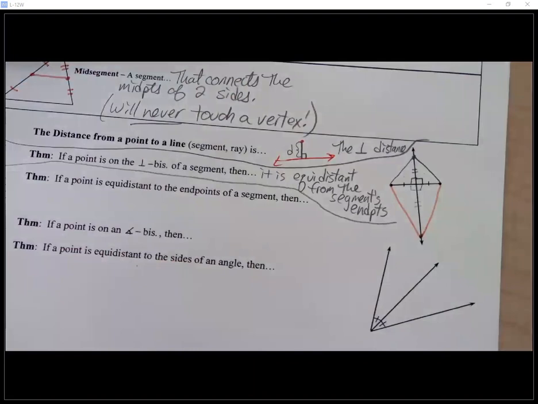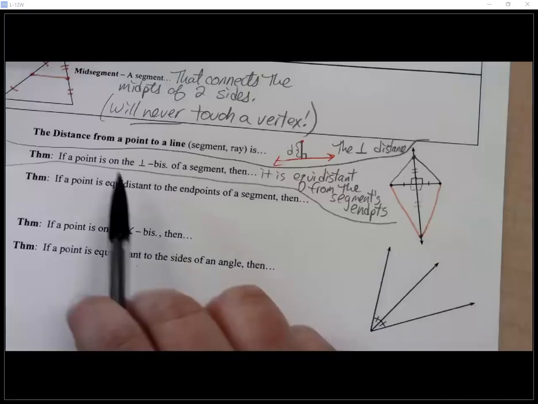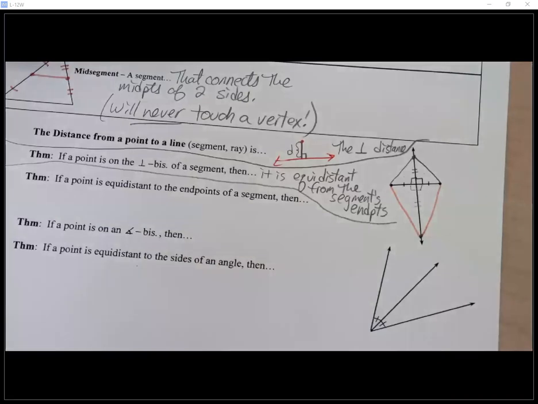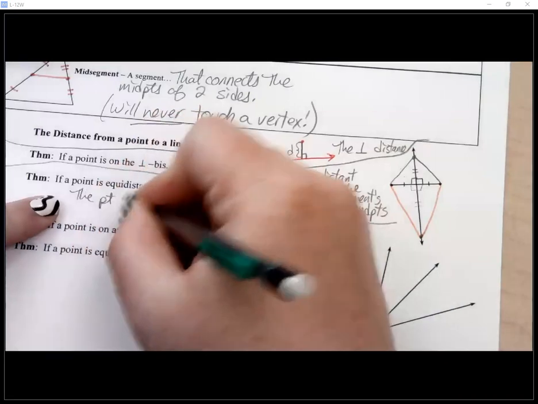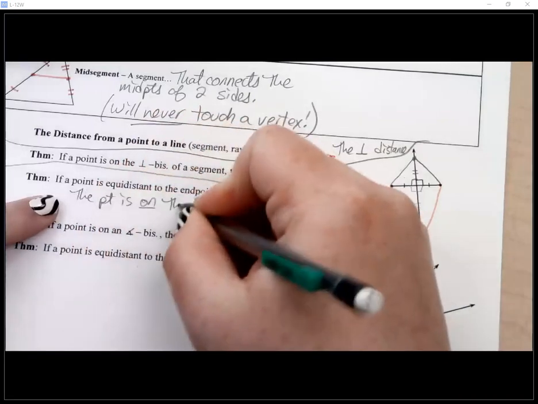And now you can see the next one is basically just the converse of that. If a point is equidistant to the ends of a segment, then the point has to be on the perpendicular bisector. Exactly. So if I have some random point and I know that it is equidistant from the ends of a segment, it has to be on the perpendicular bisector. Then the point is on the perpendicular bisector.